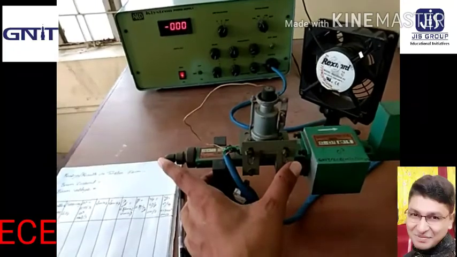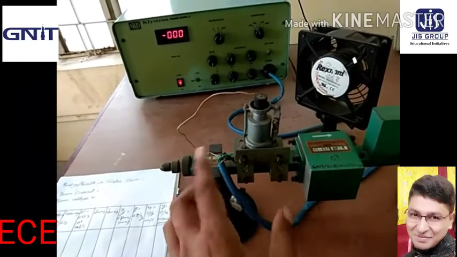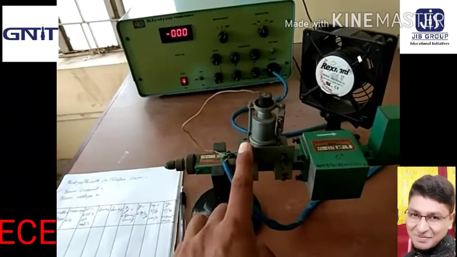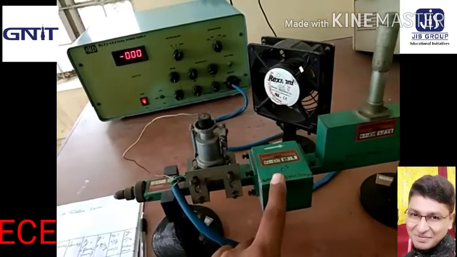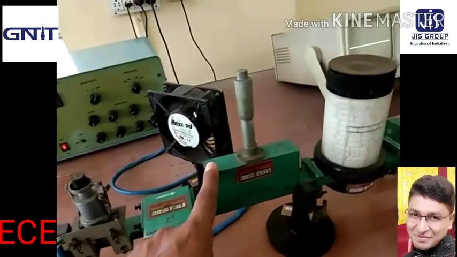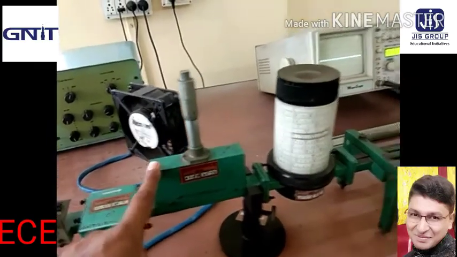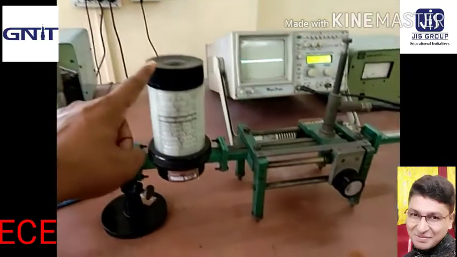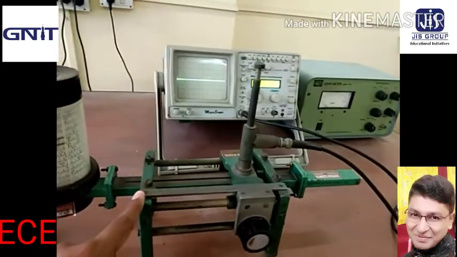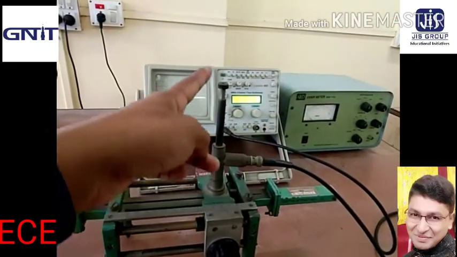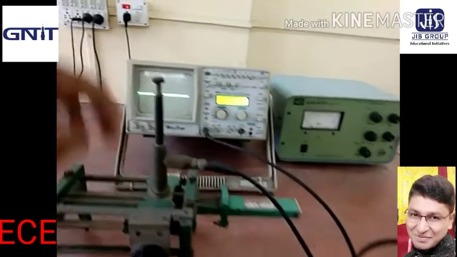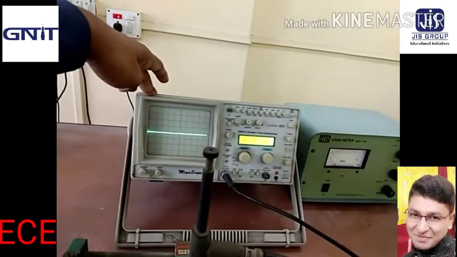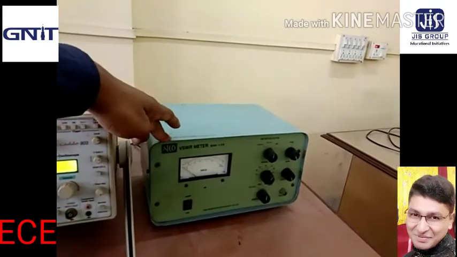Then this is the Klystron oscillator, Klystron mount, Klystron tube. This is the isolator. This is the variable attenuator. This is the frequency meter. This is the slotted section. This is the tunable detector, matched termination, CRO and VSWR meter.